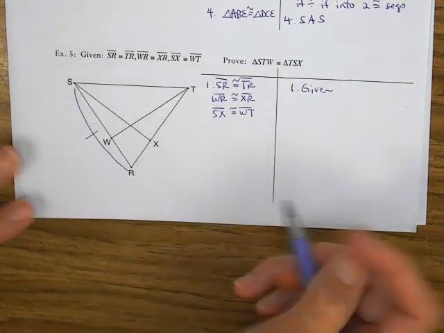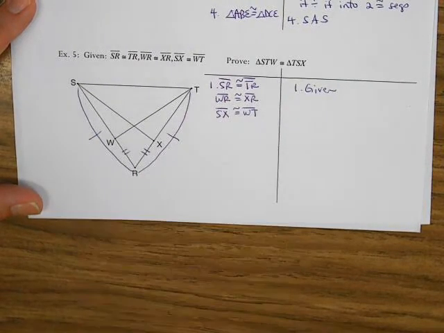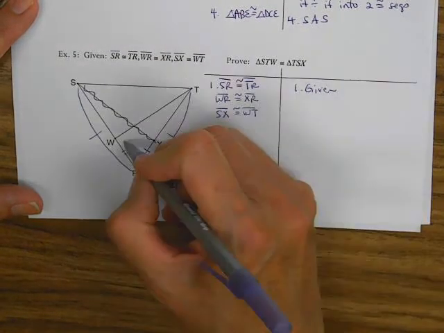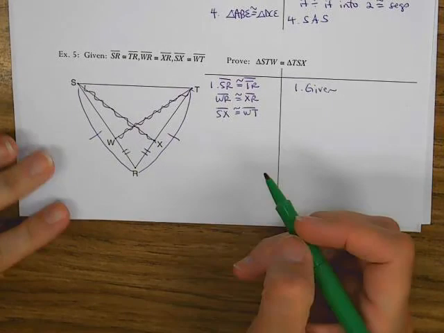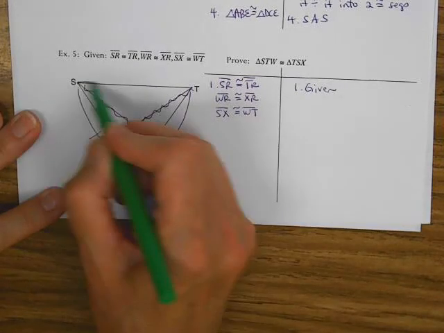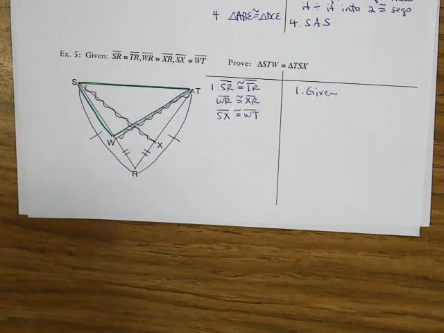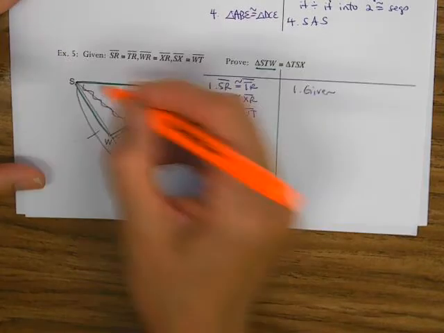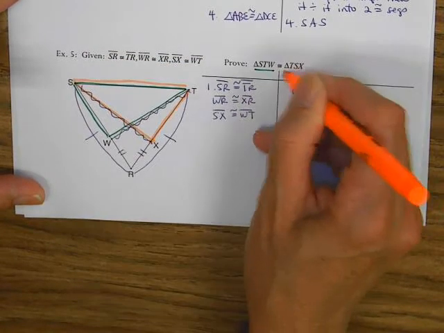SR congruent to TR. WR congruent to XR, and then SX, I'm going to do this to mark the congruence, congruent to WT. There's a lot going on here, so let's mark the triangles we want. I need triangle STW. That's this one right here. That's the green one. And I need that one congruent to TSX, which is the orange one.